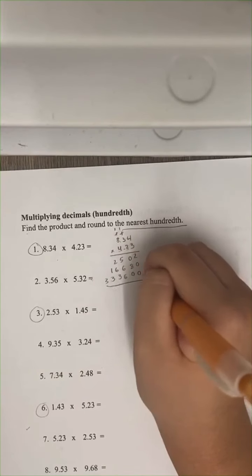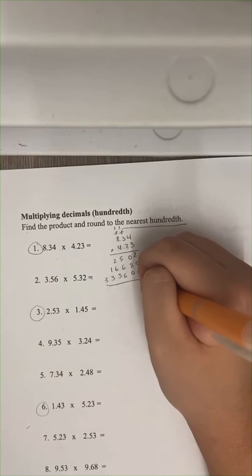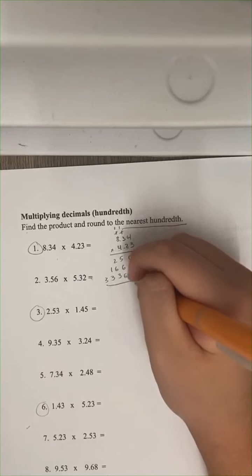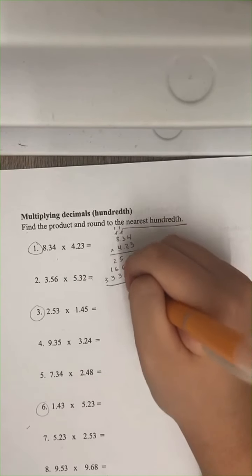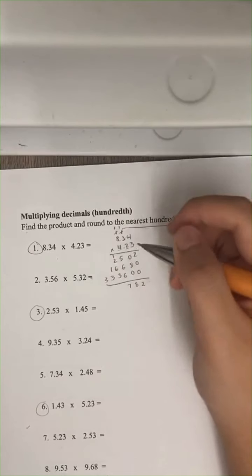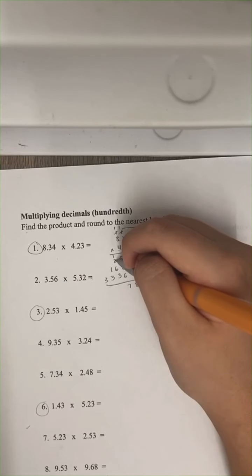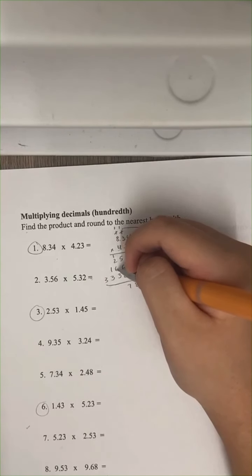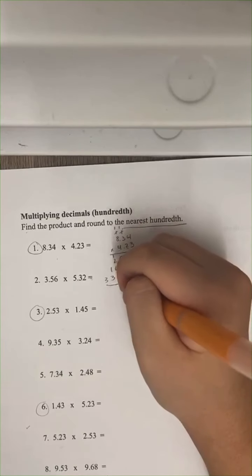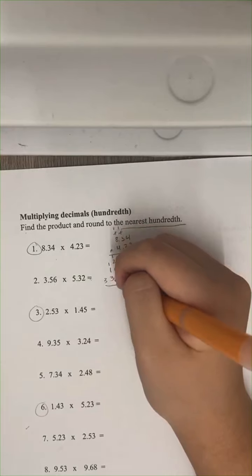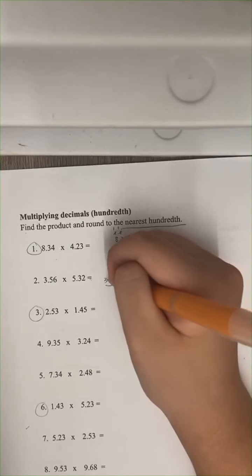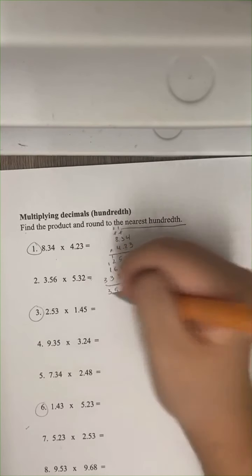So now we're just going to add. 2 plus 0 is equal to 2. 0 plus 8 plus 0 is equal to 8. 5 plus 6 is equal to 11 plus 6 is equal to 17. 1 plus 2 is equal to 3, 3 plus 6 is equal to 9, and 9 plus 3 is equal to 12. So 1 plus 1 is equal to 2, and 2 plus 3 is equal to 5, and 3 plus nothing is equal to 3.